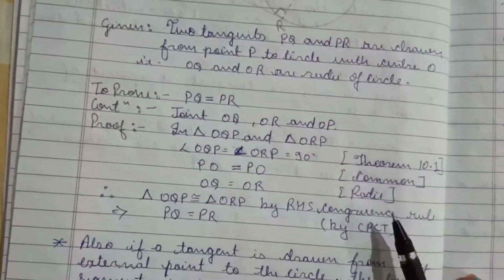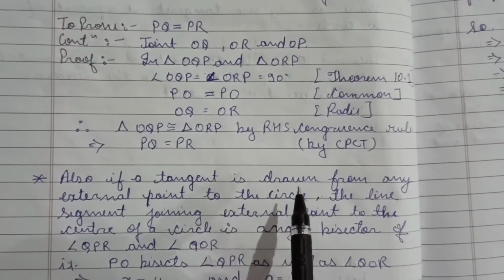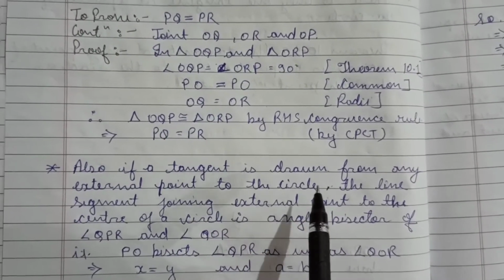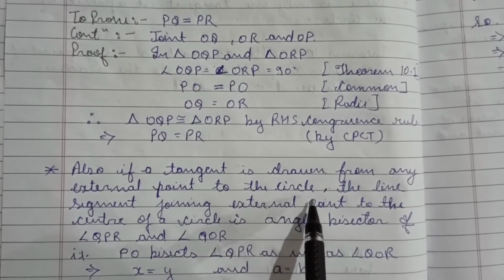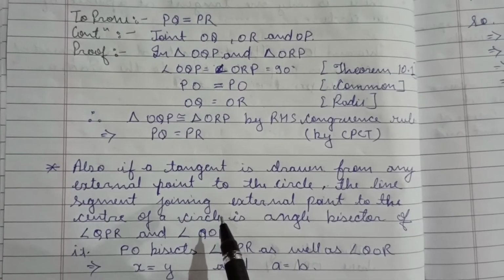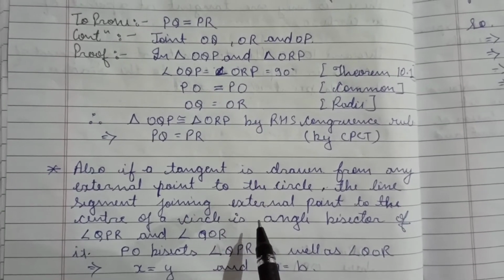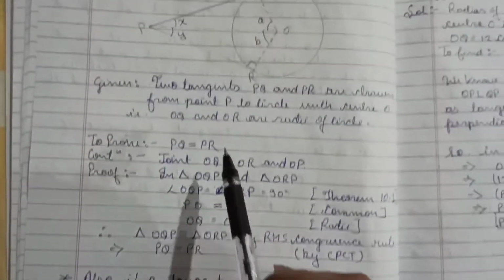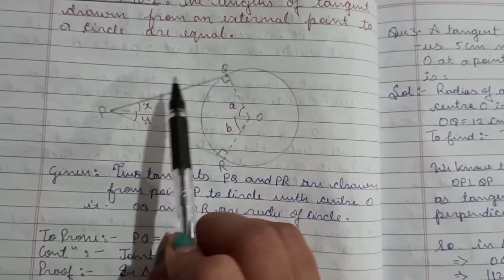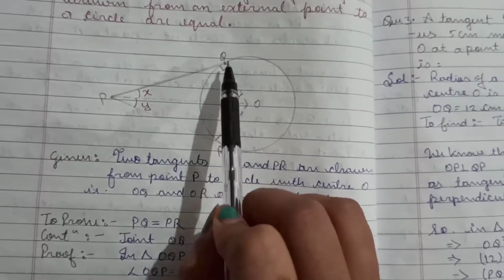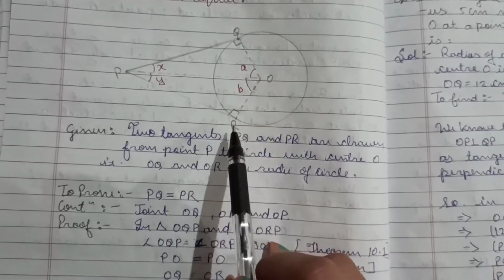Also, if a tangent is drawn from an external point to the circle, the line segment joining the external point to the center of the circle is the angle bisector of both the angles, angle QPR and angle QOR.